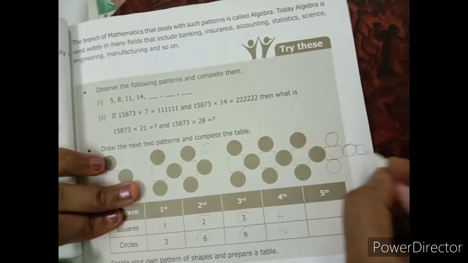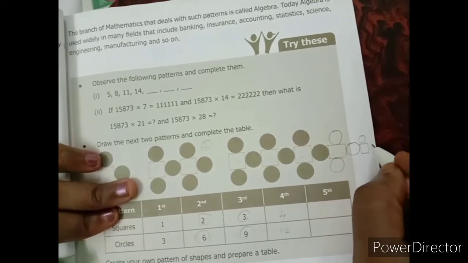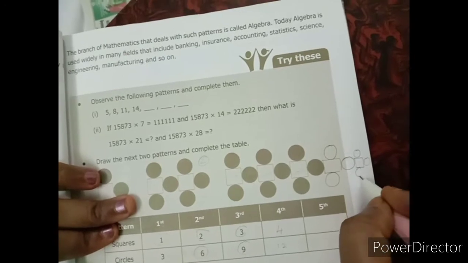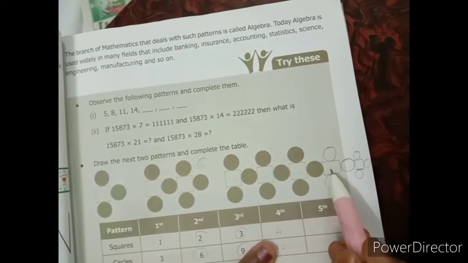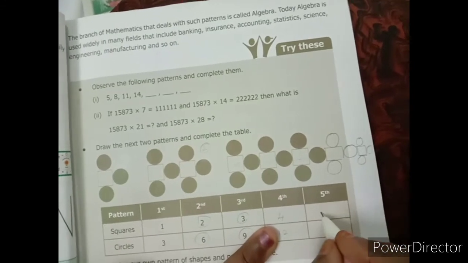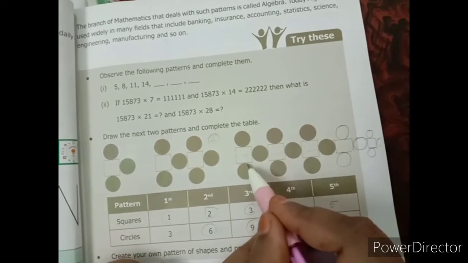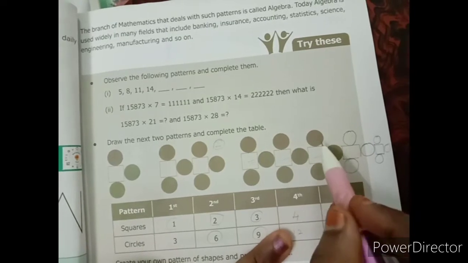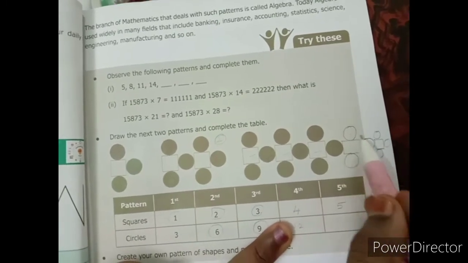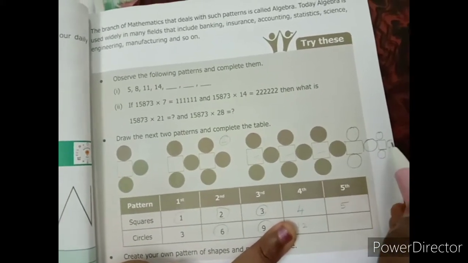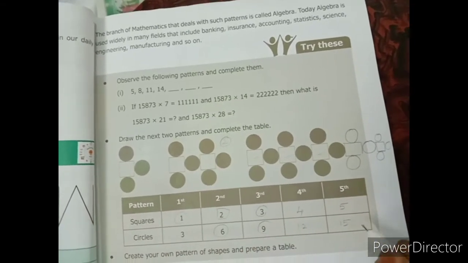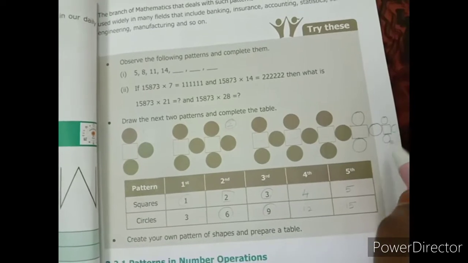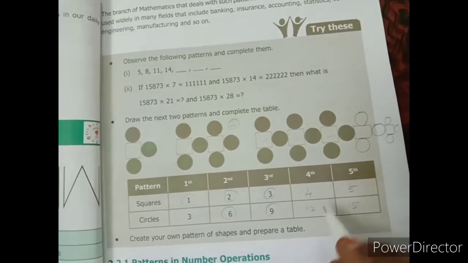One more square. See? 1, 2, 3, 4 and 5 squares, and 15 circles are used. Now we are going to complete the other patterns.